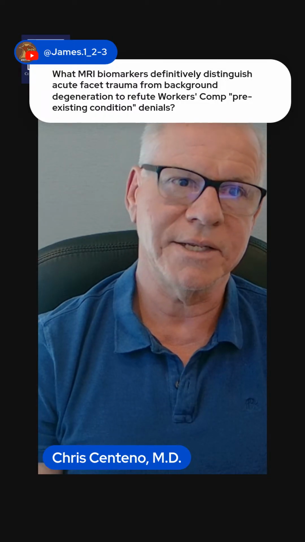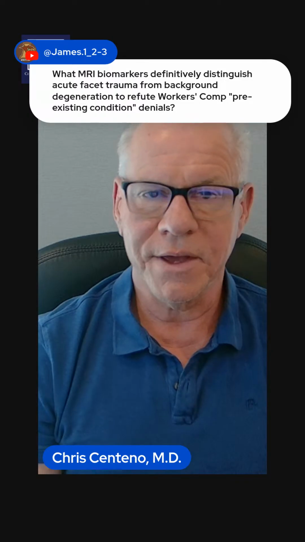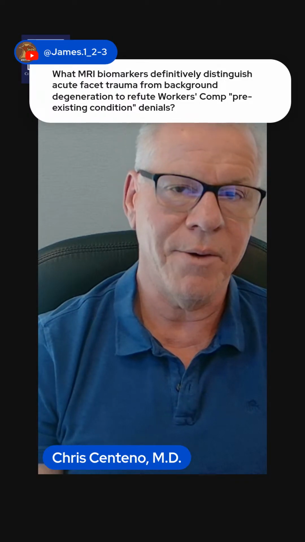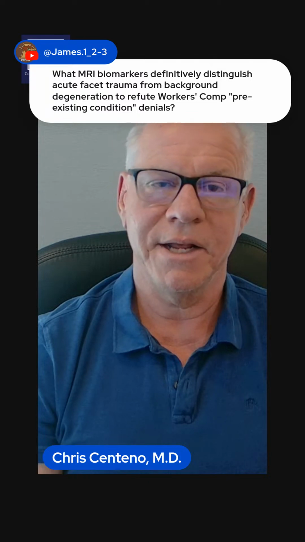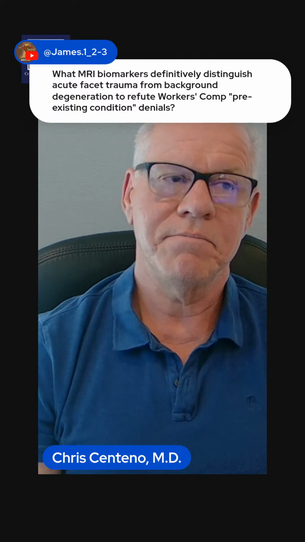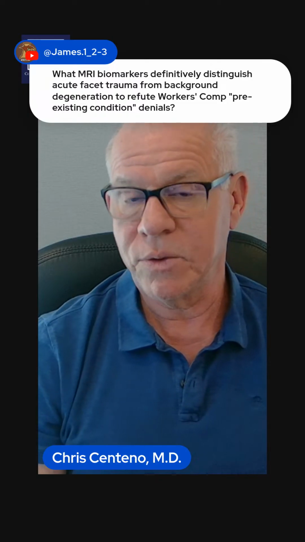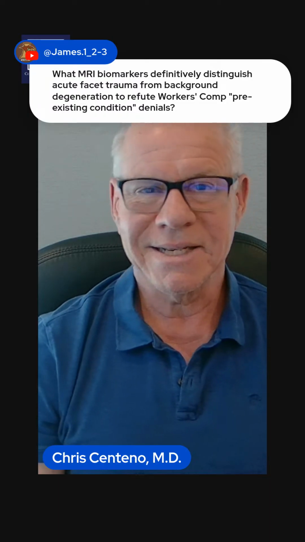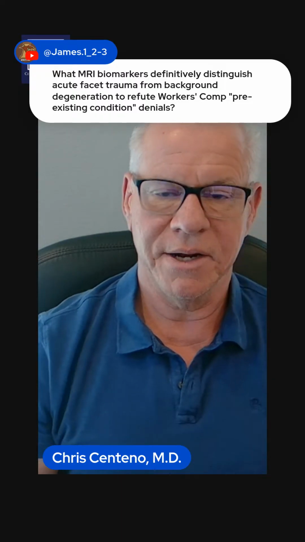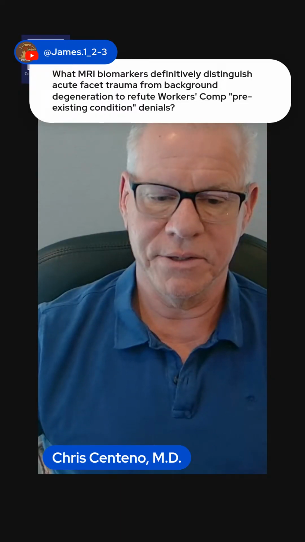I would say if you really wanted to try to take a look at something like this, you'd probably need a 3 Tesla MRI with thin slices through the joint to see if you can detect any acute bone marrow swelling around the joint surfaces, swelling within the joint. But again, some of that's also going to be present in chronic facet joint issues as well.